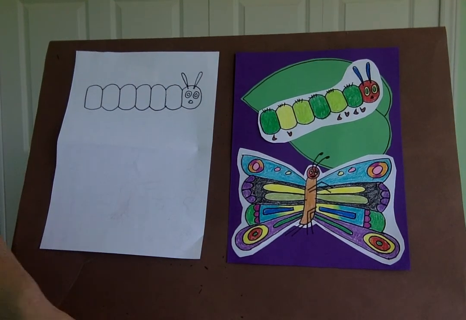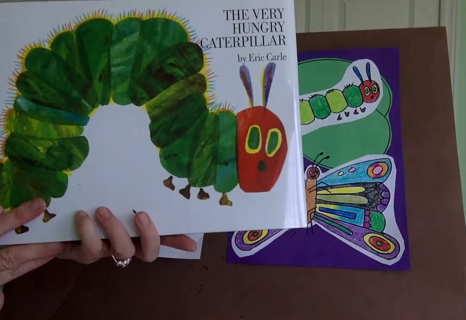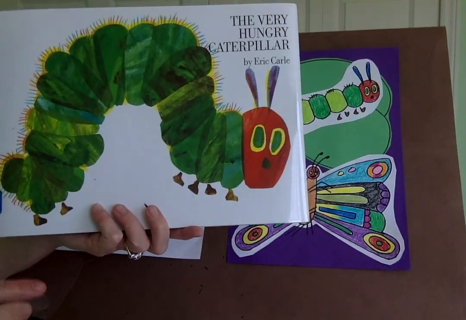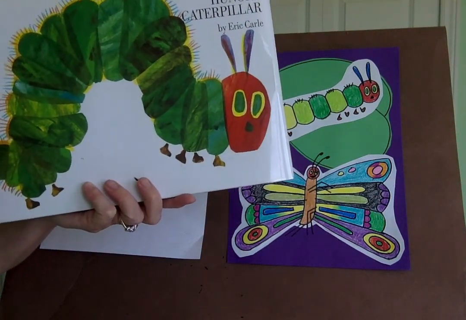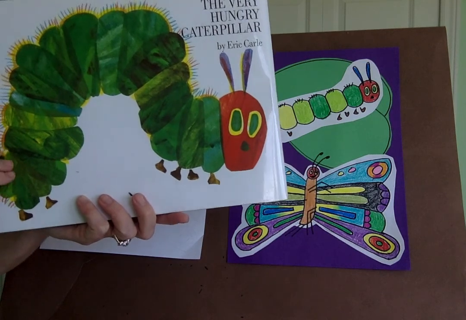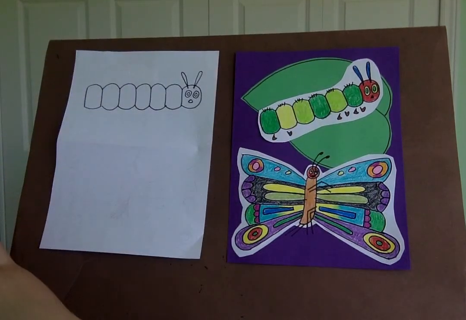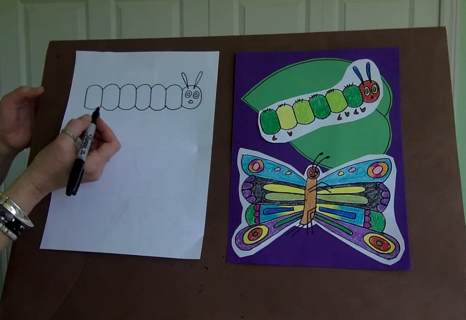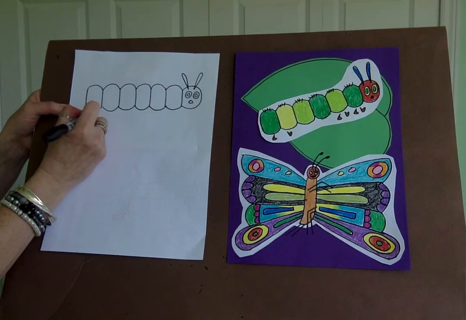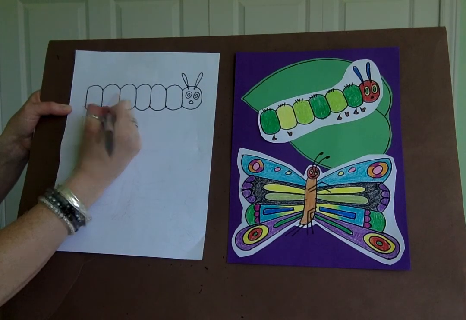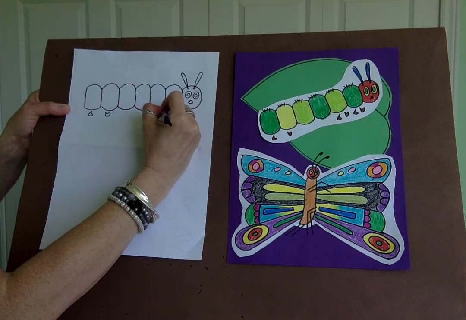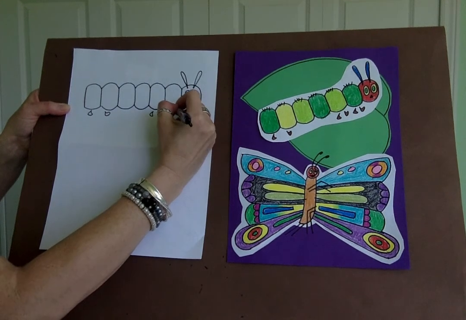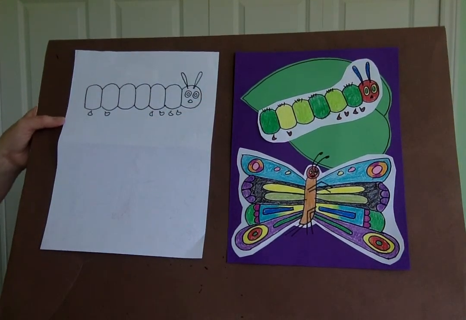All right, next up, the caterpillar has some feet here. And Eric Carle gave this caterpillar 1, 2, 3, 4, 5, 6. Look at 6 little feet. And then we're going to see how they turn into the legs of the butterfly later. All right, so his 6 little feet here. Now watch. I'm going to put a little foot right here, little foot right here, little foot right here, foot right here. There we go. All right, now our caterpillar has his 6 feet.